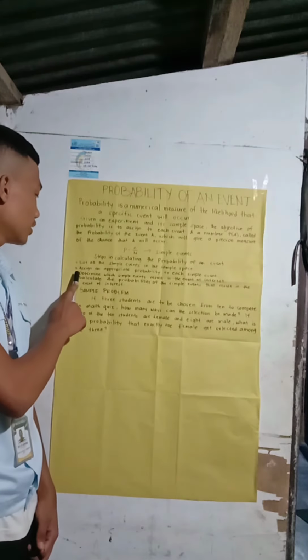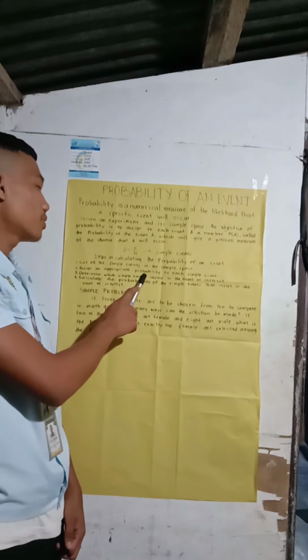In solving the probability of an event, we should know first how to create the sample space in order for us to solve the probability. And second, assign an appropriate probability to each simple event.